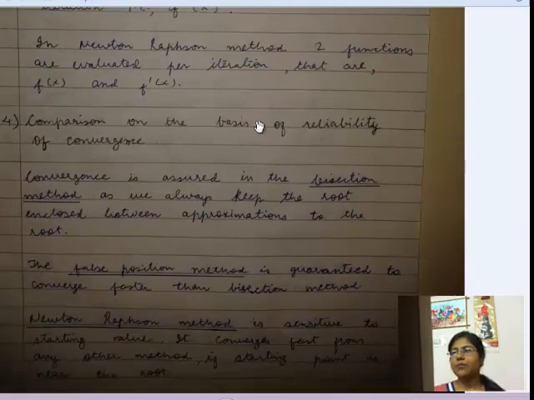Now lastly, comparison on the basis of reliability of convergence. Convergence is assured in the bisection method, as we always keep the root enclosed between approximations to the root. In false position method, it is guaranteed to converge faster than the bisection method.